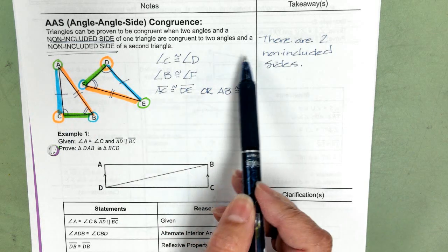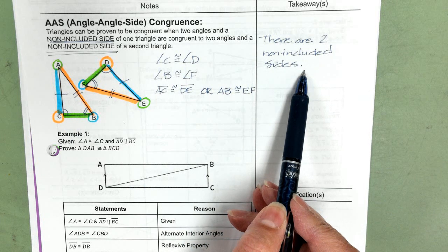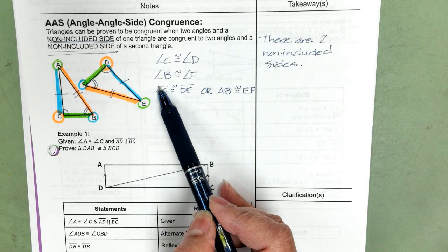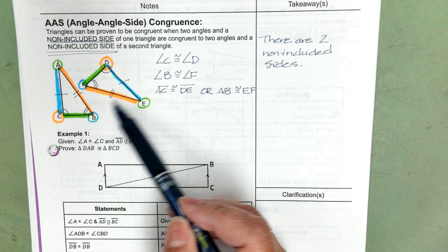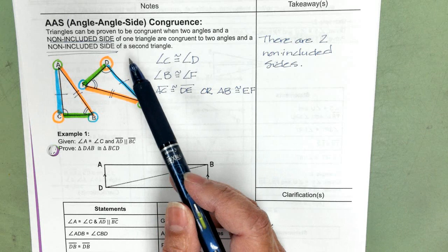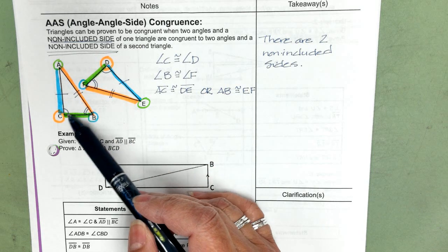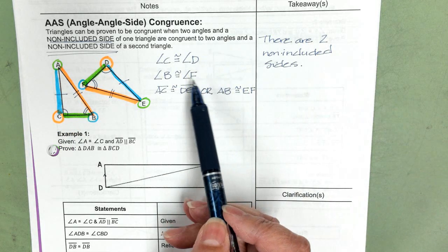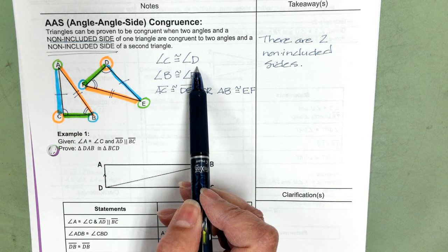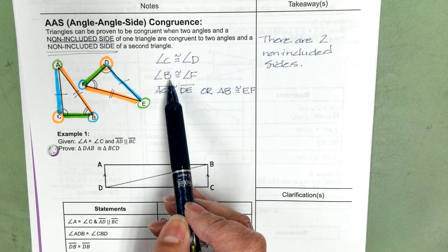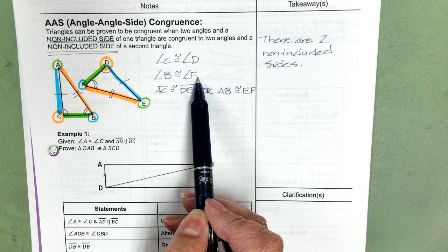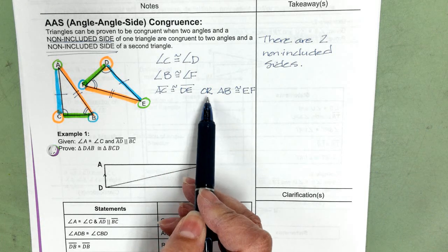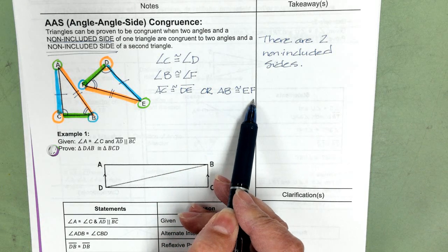What I want you to notice is that there are two non-included sides. Okay, we have AC and DE that are not included, and AB and EF that are not included. So the key here is that the side is not between the two angles. So looking at our diagram, we have angle C is congruent to angle D, angle B is congruent to angle F, and we can choose one or the other: AC being congruent to DE, or AB is congruent to EF.